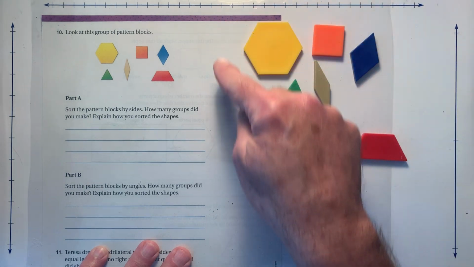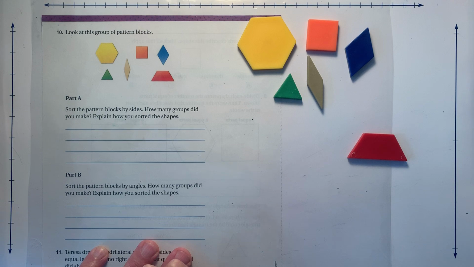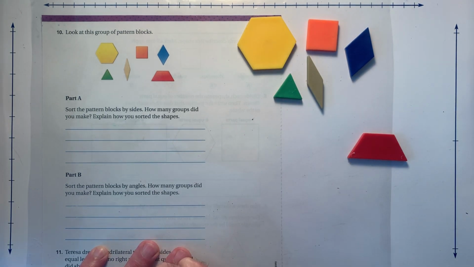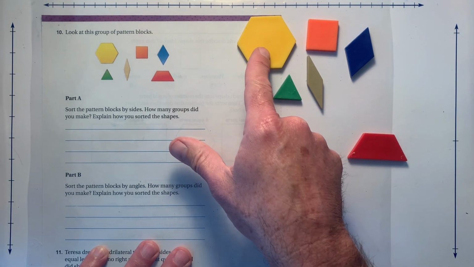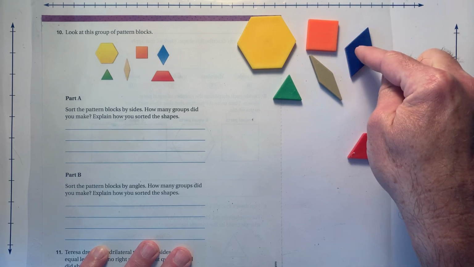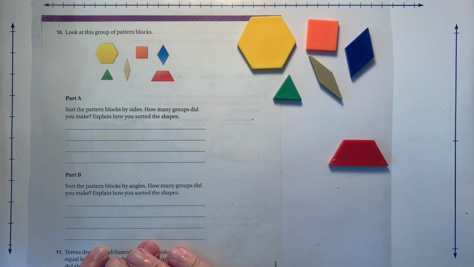These 5 shapes could be categorized into one where all sides are equal length, because each one of these has equal length sides. This is an equilateral triangle. We have a regular hexagon. We have 3 quadrilaterals, a square, and 2 rhombi. All of these have the same length. This one does not have the same length sides, this trapezoid.